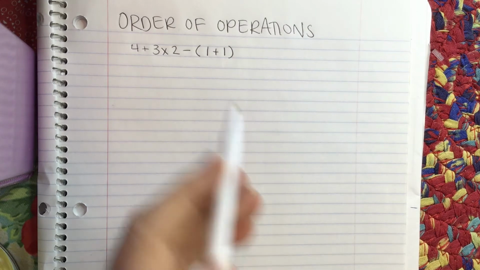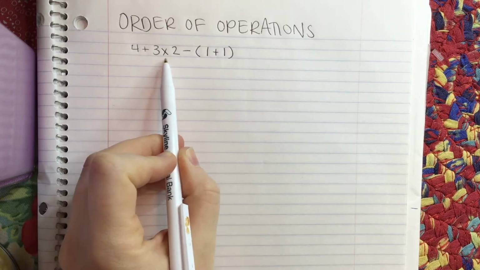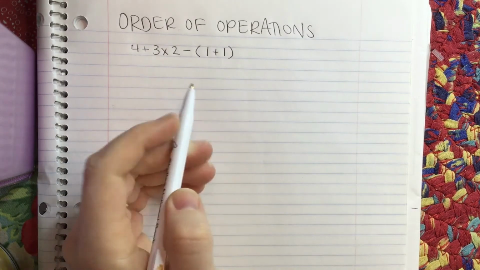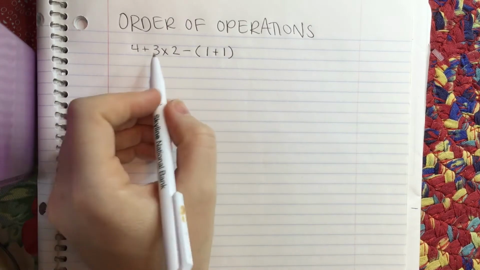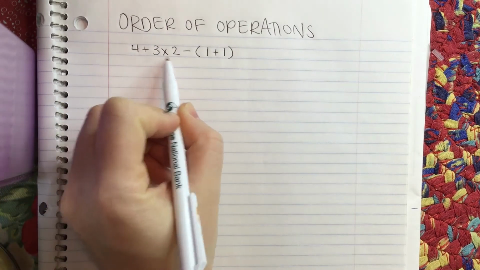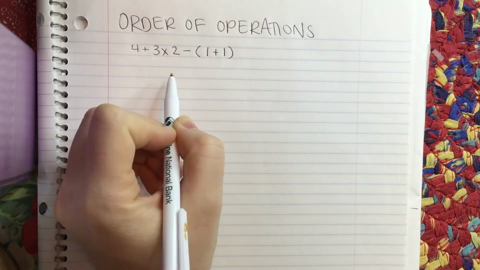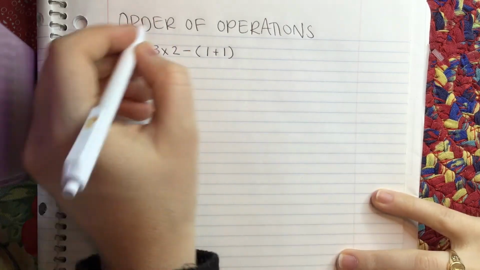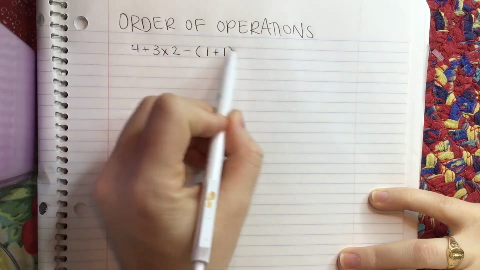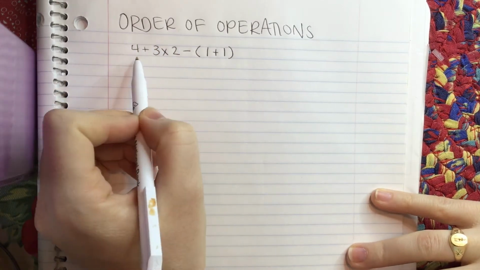Today we're going to be talking about the order of operations. If I give you this problem, 4 plus 3 times 2 minus (1 plus 1), and asked you to solve it, you might be tempted to just go from left to right and say 4 plus 3 times 2 minus 1 plus 1. However, that would be incorrect. So there's a special method we're going to use when we're solving numerical expressions that have more than one operation. So that's what we're going to be talking about today.